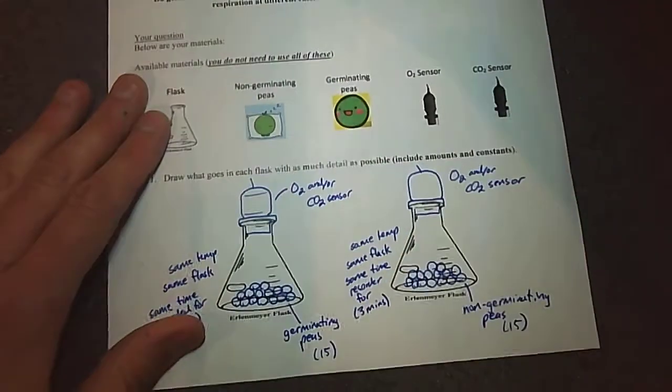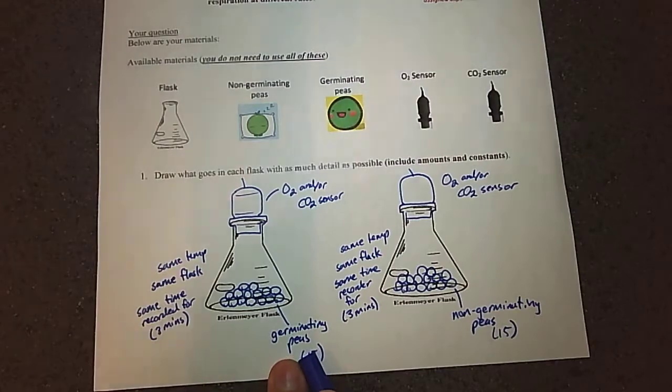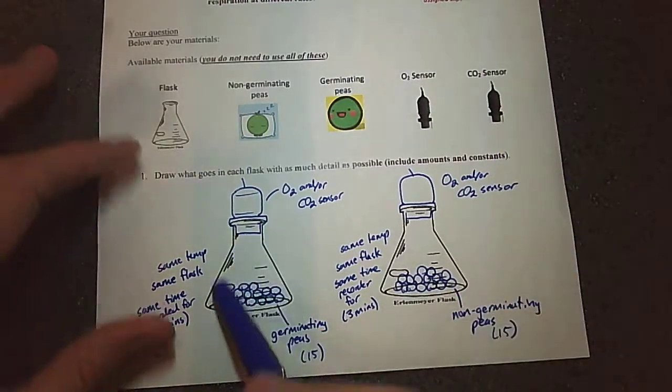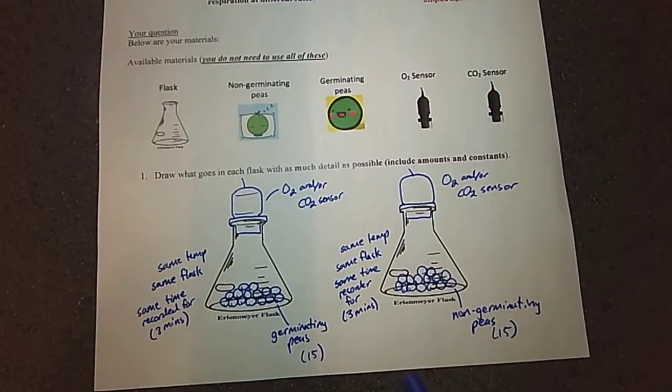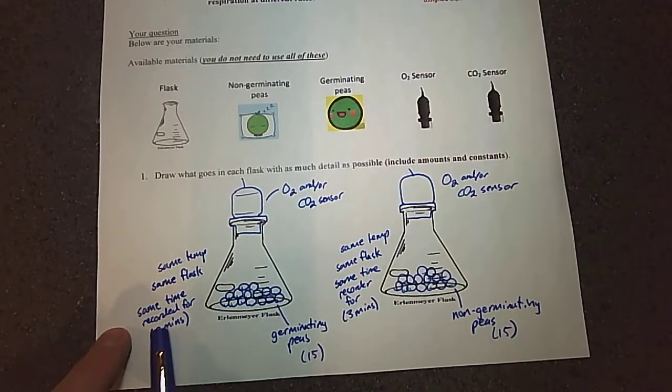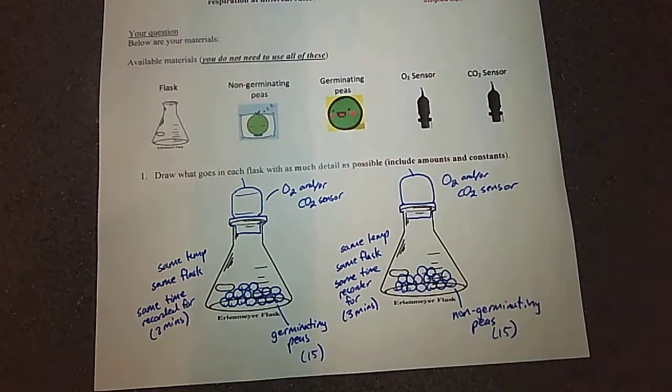So again, independent variable, germinating peas versus non-germinating peas. All right. I'm using the oxygen or CO2 sensor, and then I'm also including other constants and parameters. So I said in this experiment I'm going to test 15 peas each. You might have had a different amount. I said I'm going to use the same temperature, same type of flask, and then the same time I'm going to record for 3 minutes. That's my parameter. Okay?